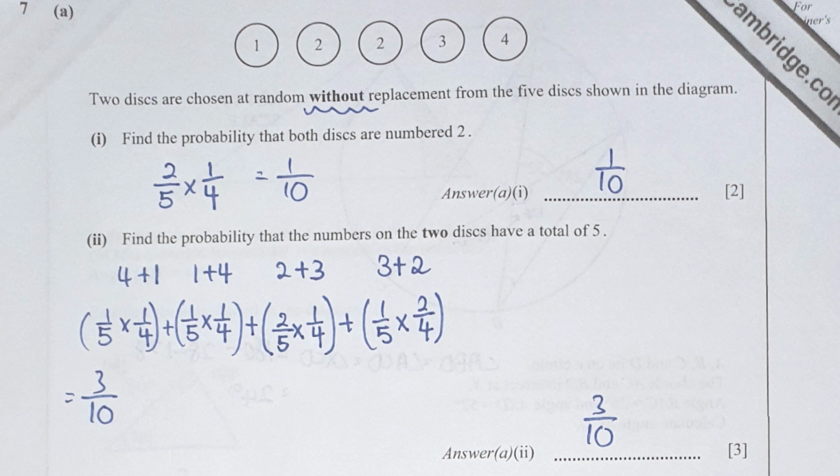Find the probability that the numbers have a total of 5. So I listed down all the conditions over there. Okay, then I proceeded with the calculation by using the respective probabilities. So my final result is 3 over 10.